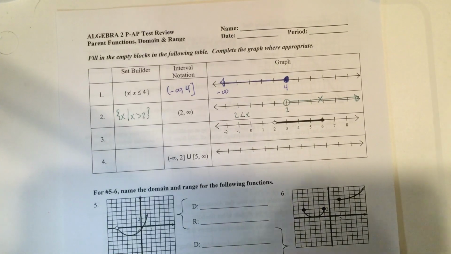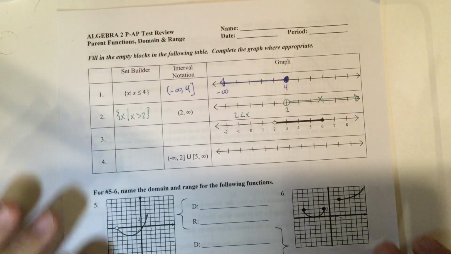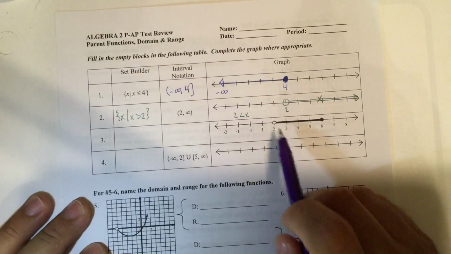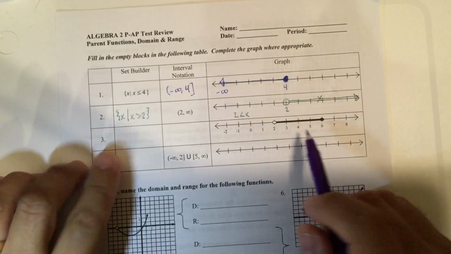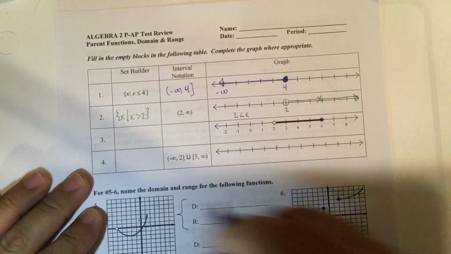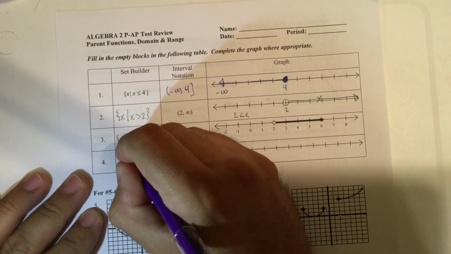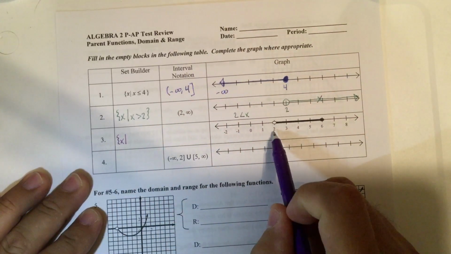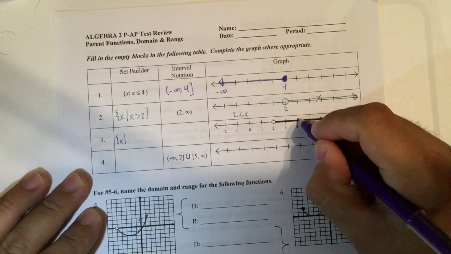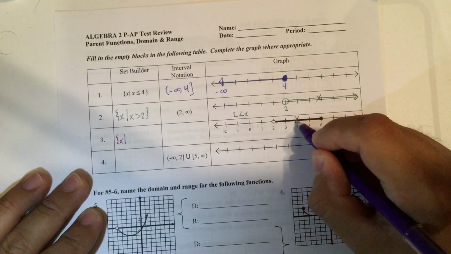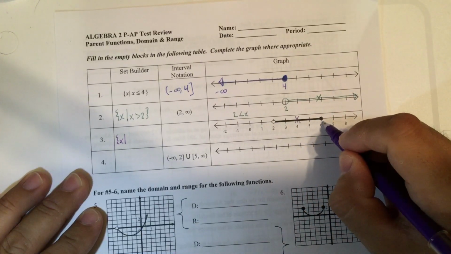All right, for number 3, this is a segment they give us. So they give us the graph, and we have to come up with our set builder and our interval notation. So for set builder, braces x such that. So we start with the smaller number, and I'm going to put x in the middle, so we represent the shaded region by x, and then 6 is the closed circle at the end.